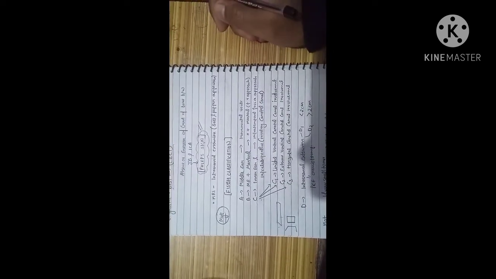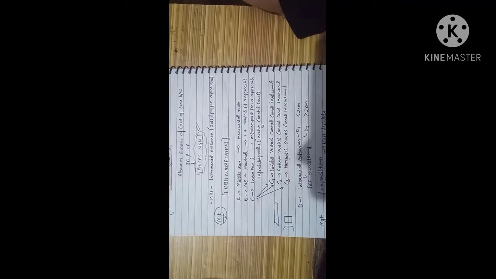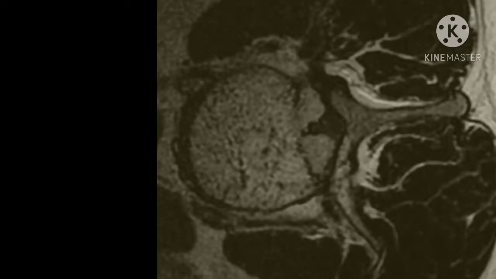Another investigation is MRI, that is done to see the intracranial extension of glomus tumor. And here we see a classical appearance, that is salt and pepper appearance. Though this is not the image of the glomus tumor, here we are easily seeing the salt and pepper appearance. The areas that appear whitish, that are salt like, are because of hemorrhage, and the void areas appear black and are known as pepper, so the appearance is salt and pepper.